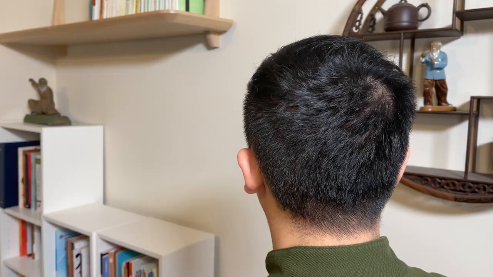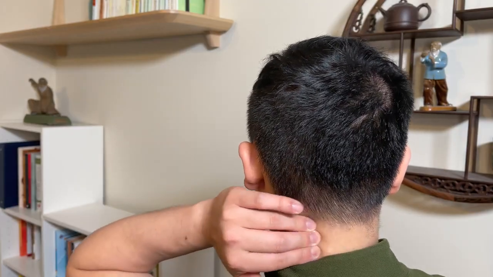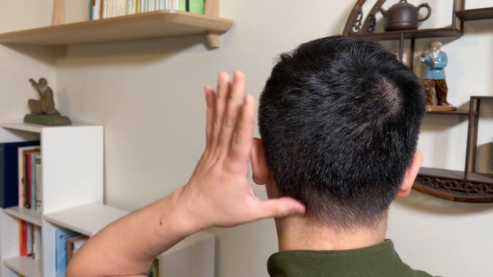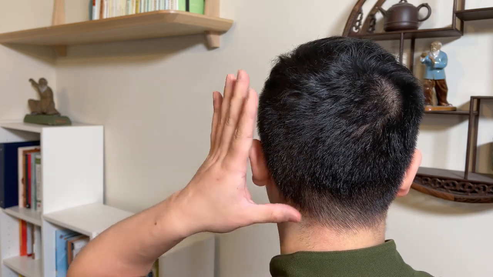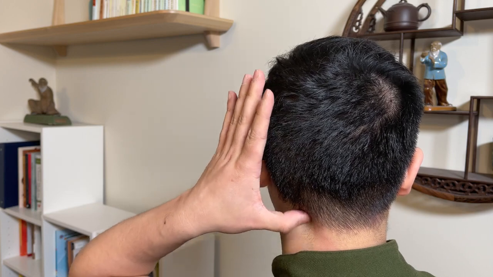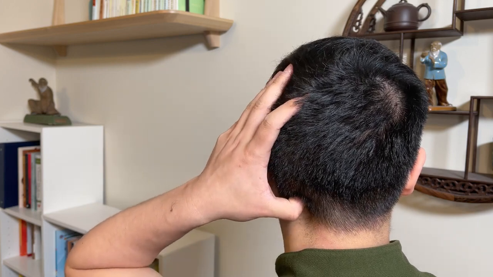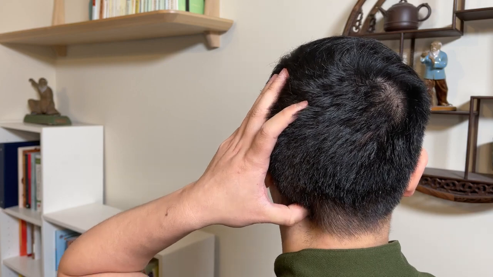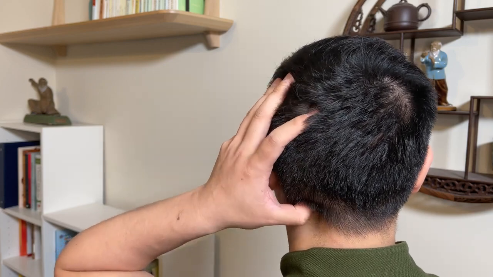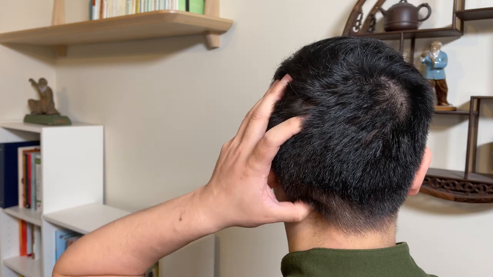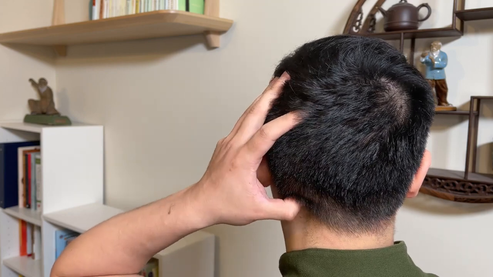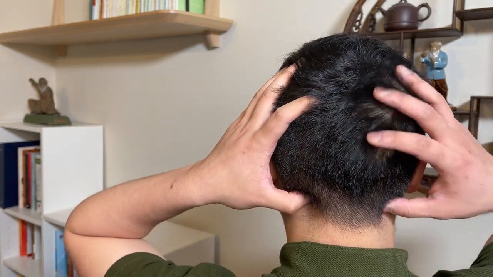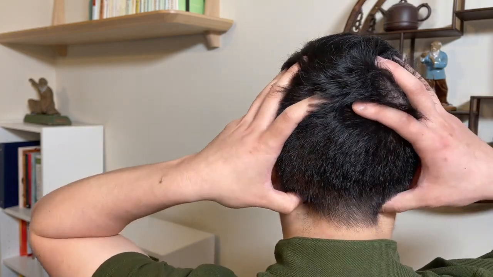To find this pressure point, we need to first find the trapezius muscle, which is the muscle right beside the spine. And then there's the outer edge of the trapezius muscle. We can put a thumb and then slowly slide that up to a point that we can't slide anymore. And there's a hollow point, and that is the pressure point. So what we can do is circle rotations for 3 to 5 minutes. And of course, we can either do that separately or do both sides at the same time.